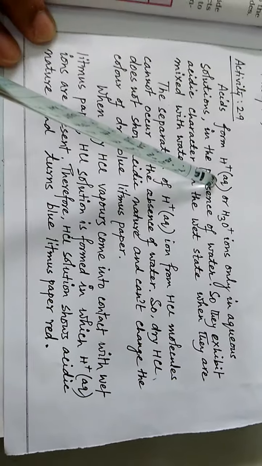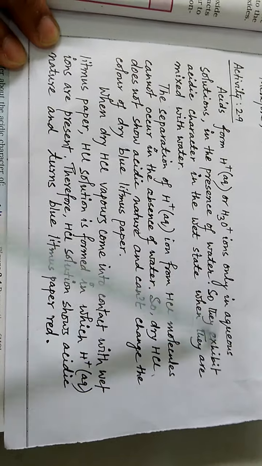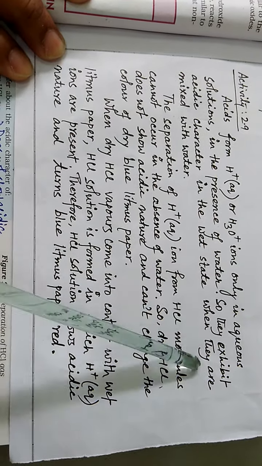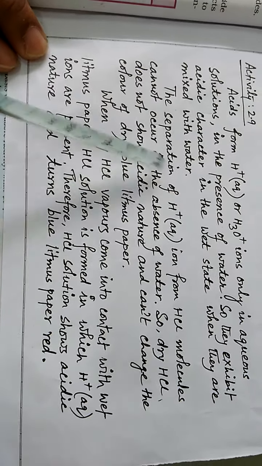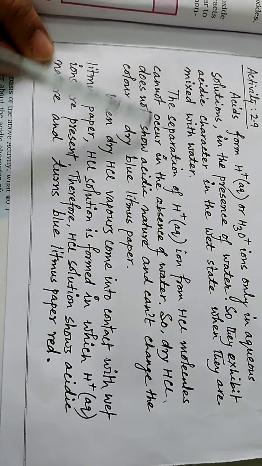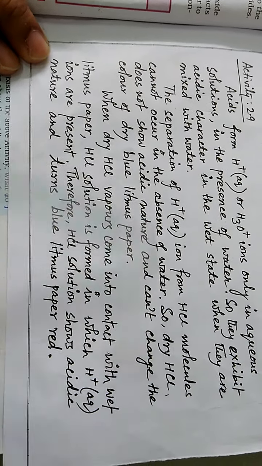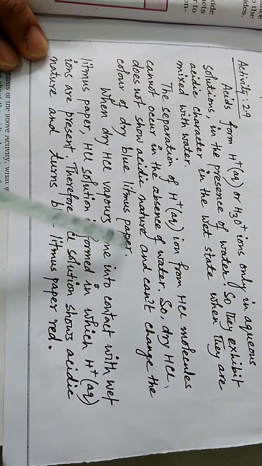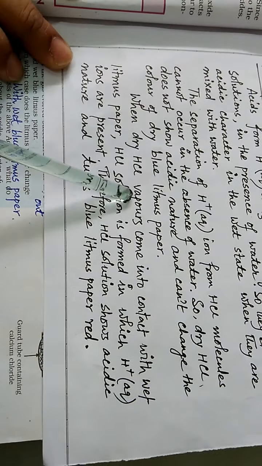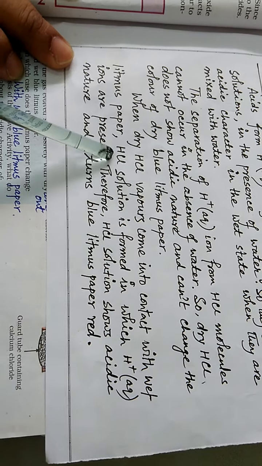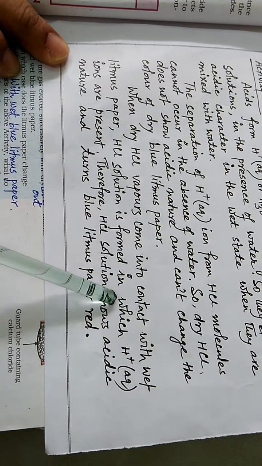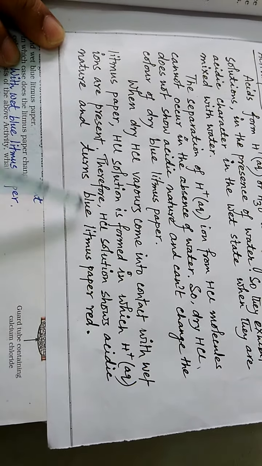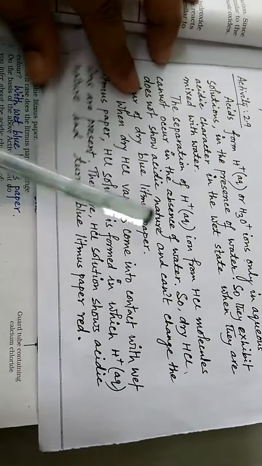Acids form H plus aqueous or hydronium ions only in aqueous solutions in the presence of water. So they exhibit acidic character in the wet state when they are mixed with water. The separation of H plus aqueous ion from HCl molecules cannot occur in the absence of water, so dry HCl does not show acidic nature and cannot change the color of dry blue litmus paper. When dry HCl vapors come into contact with wet litmus paper, HCl solution is formed in which H plus aqueous ions are present. Therefore, HCl solution shows acidic nature and turns blue litmus paper red.